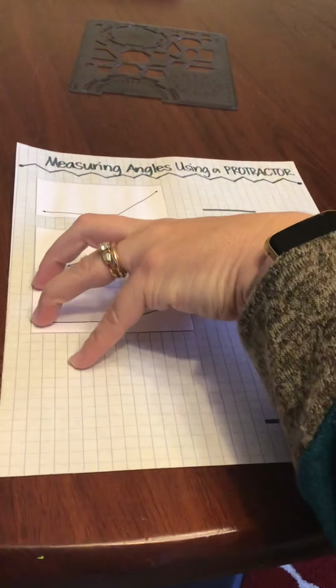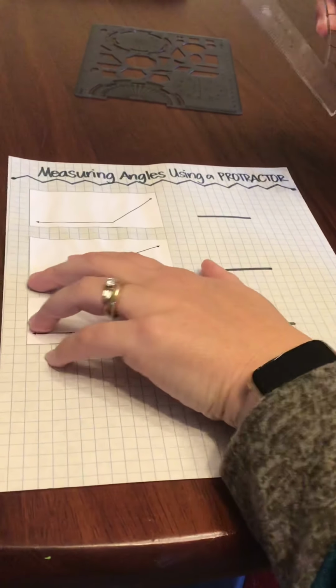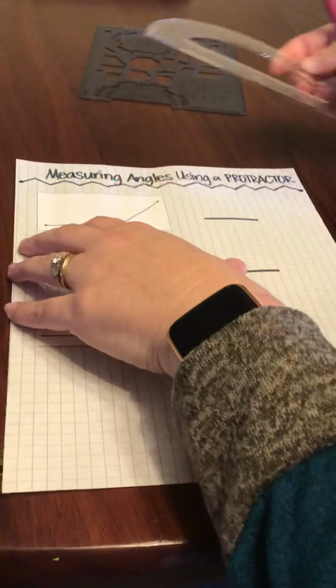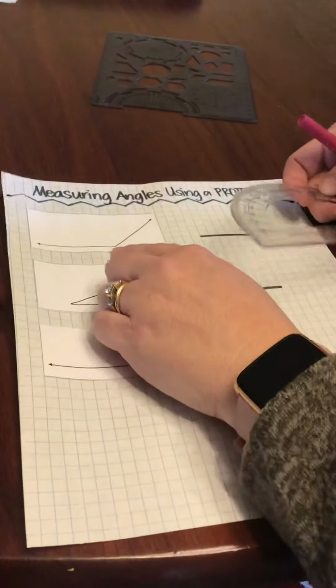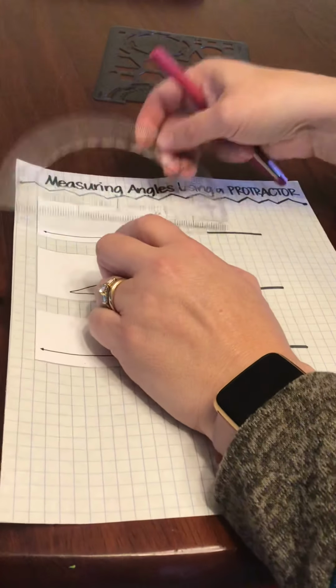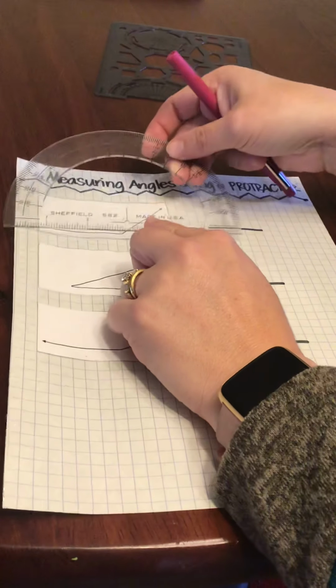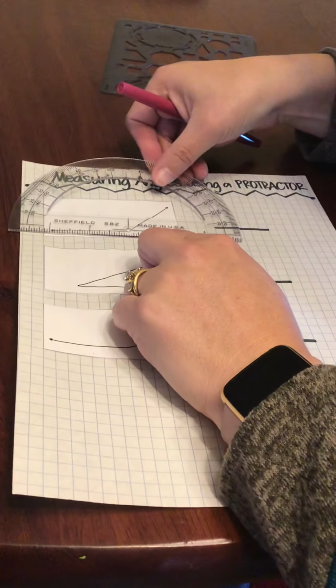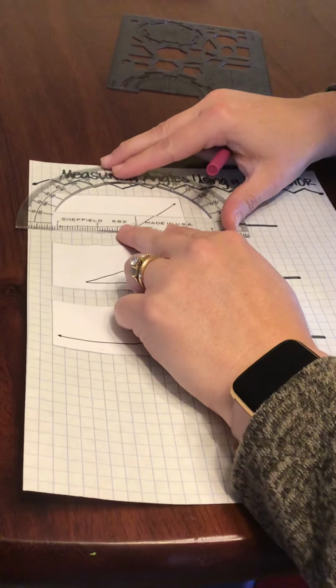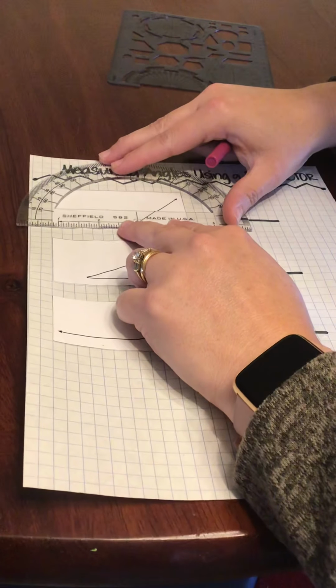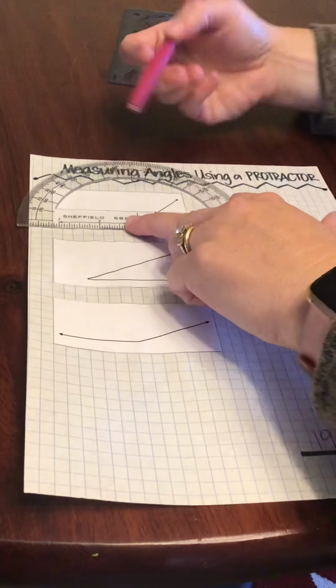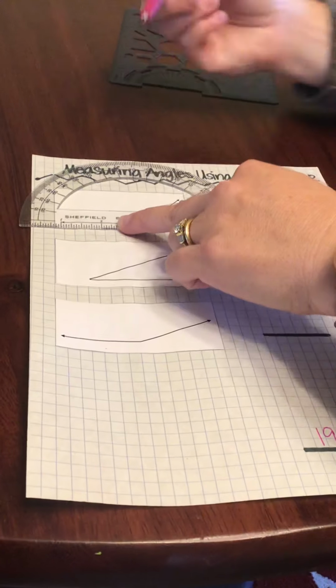I'm going to use this first angle just as a model to show how to use a protractor and how angles can be measured. So first you find the vertex, and with this type of protractor there's a little bubble or a little circle. You put the vertex in the bubble, you line up the bottom ray with the dark black line, and then you look to see where this other ray is pointing.